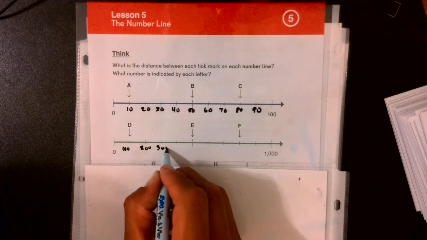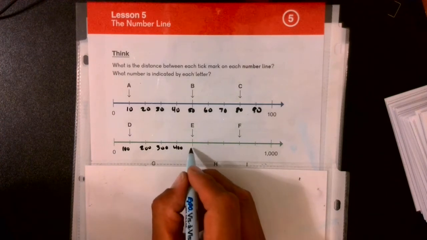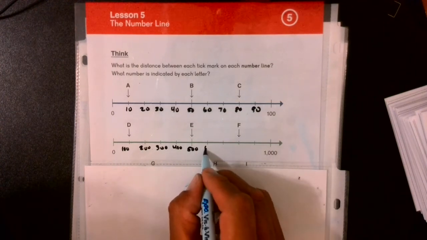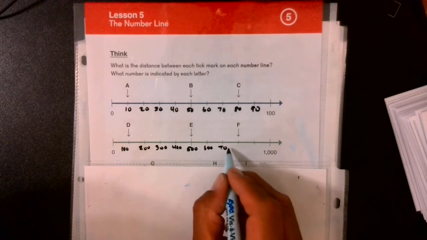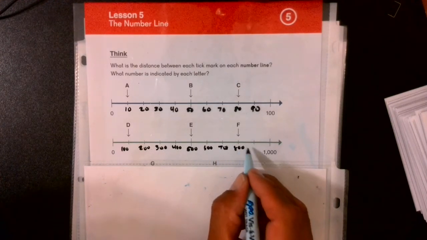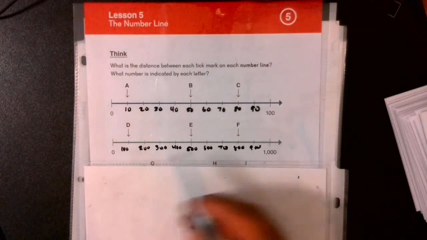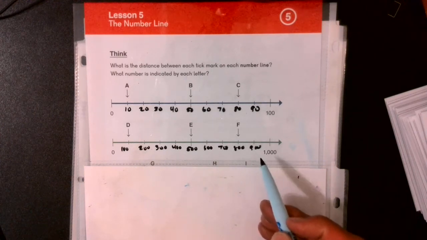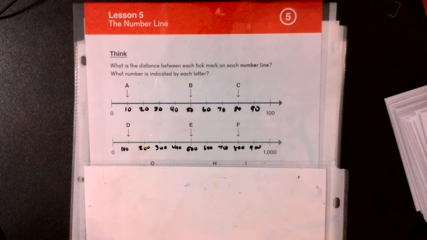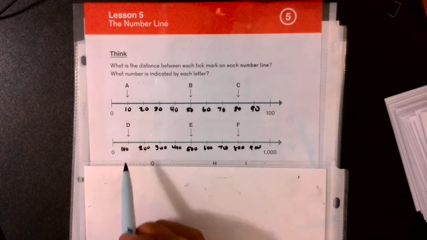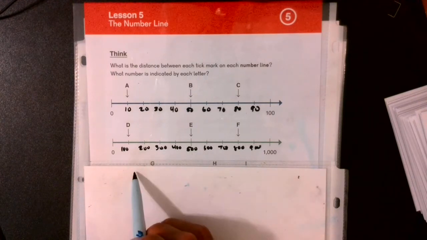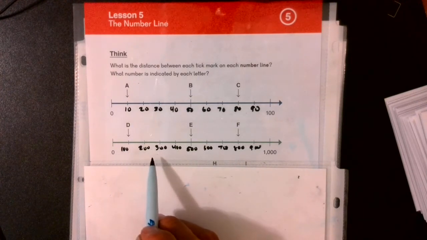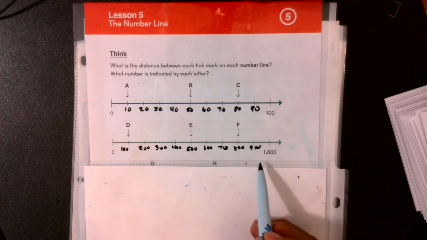200, 300, 400, 500, 600, 700, 800, 900. 0, 100, 200, 300, 400, 500, 600, 700, 800, 900, 1,000. Each one of those tick marks represents 100. In between each tick mark is 100. Here to here is 100. Here to here is 100. So everything is raised by the hundreds.